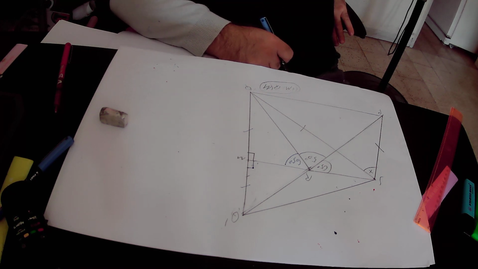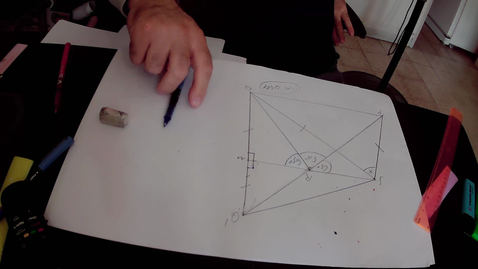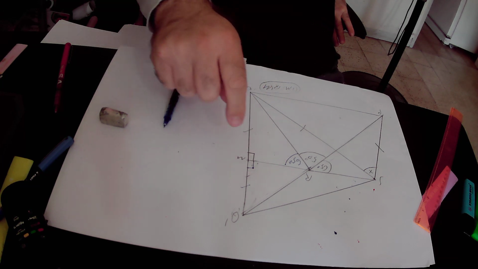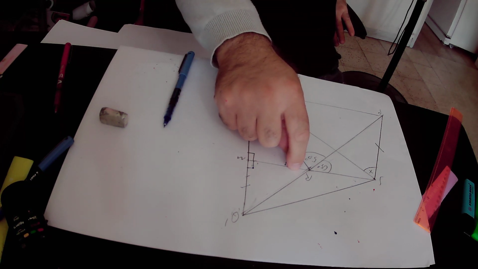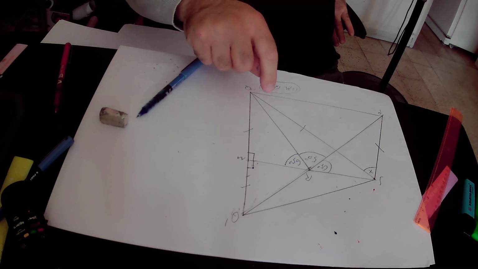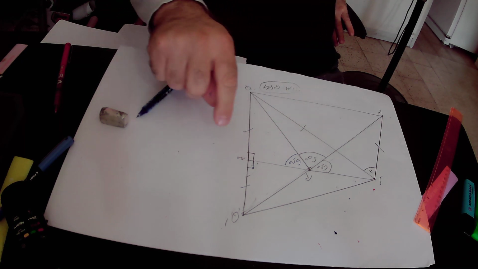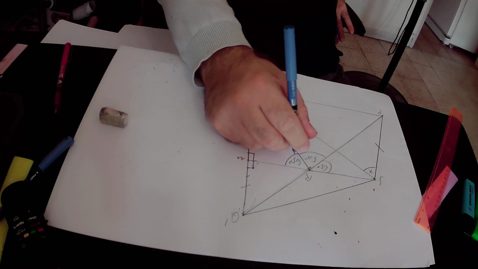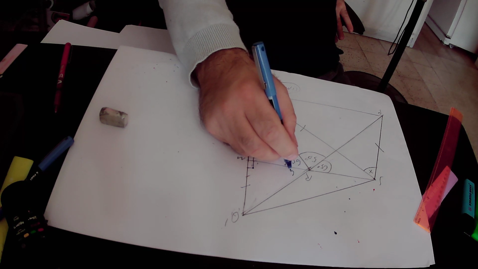Therefore, we can conclude from the fact that those two right triangles can go into each other that those two angles are equal to each other, according to the rule that corresponding angles in congruent triangles are equal to each other. So if this angle equals 65 degrees, then this angle will also equal 65 degrees. Okay?